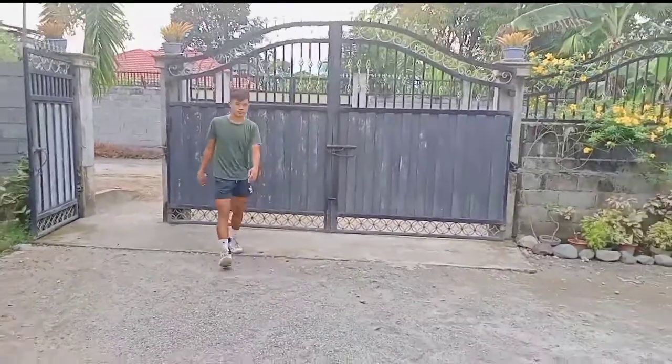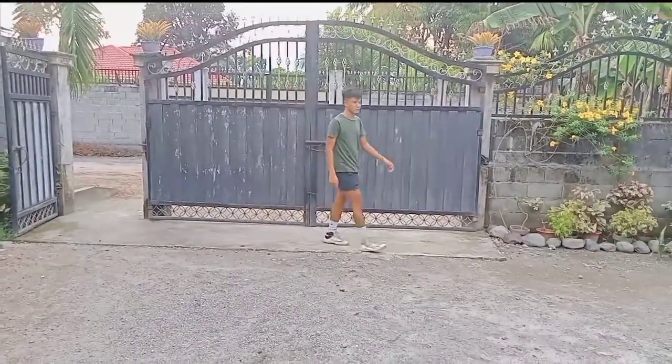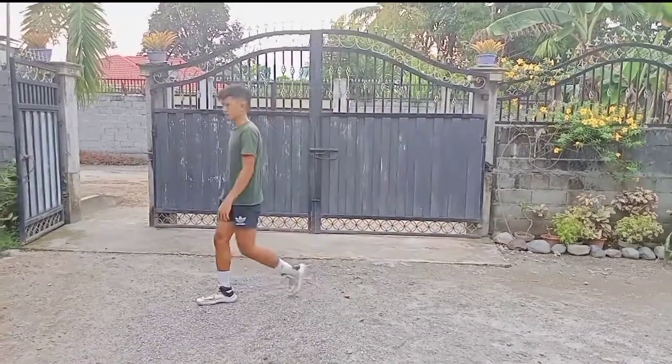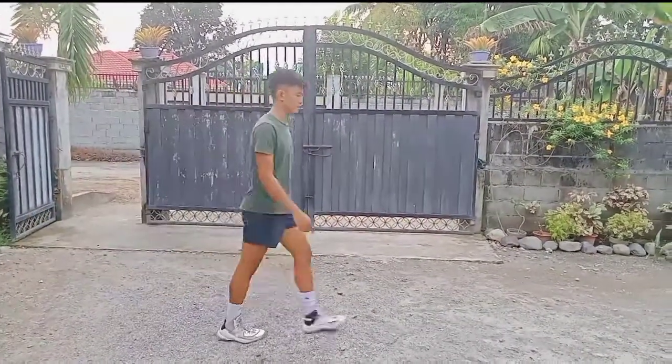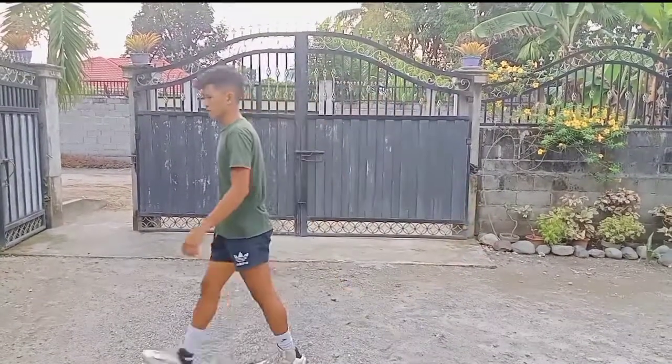Pathway. Next category of space is pathways, and its movement elements are straight pathways, curved pathways, and zigzag pathways. And this is an example of curved pathways. And this is an example of zigzag pathways.